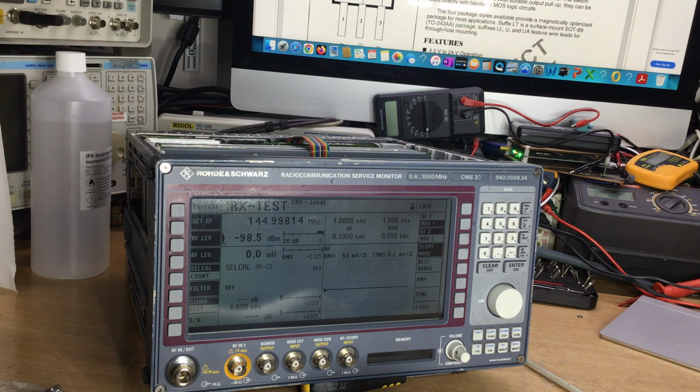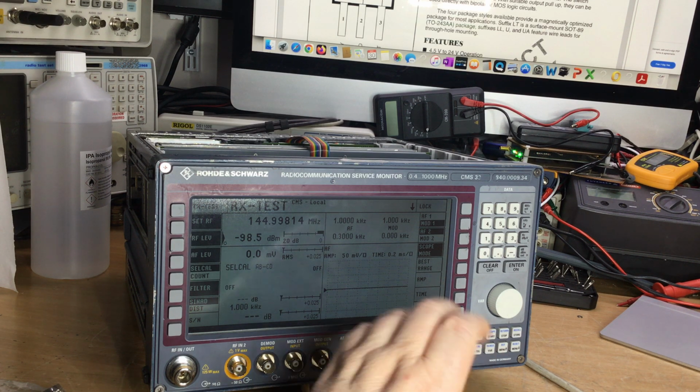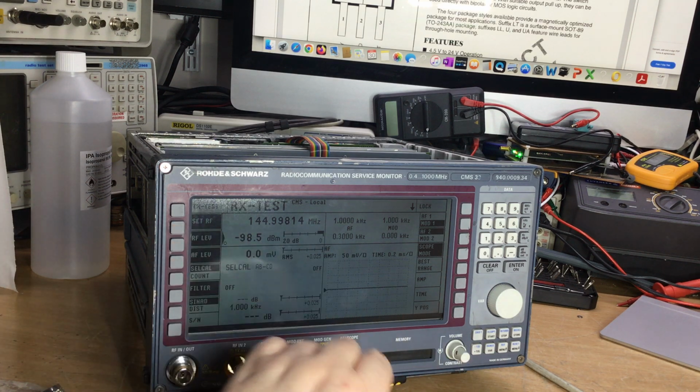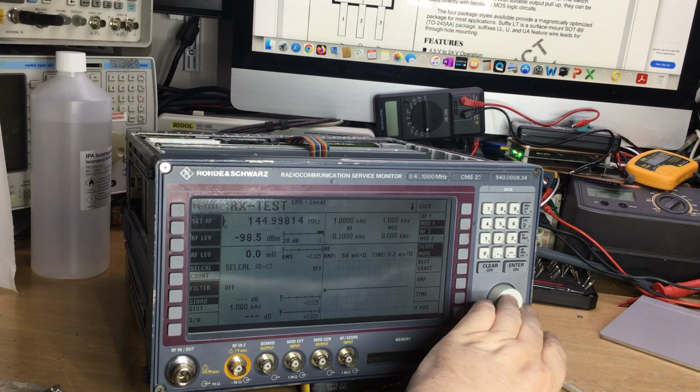It says the 4 package styles available provide a magnetically optimized package for most applications. So suffix LT is a surface mount SOT89 or TO234A. Package suffixes LLU and UA feature wire leads for through-hole mounting, which is what this is here. So yeah, quite interesting.